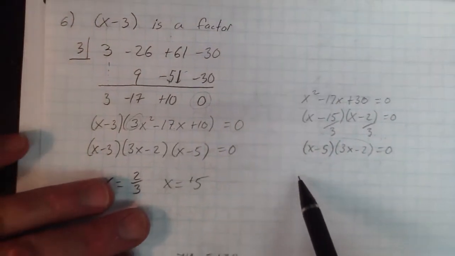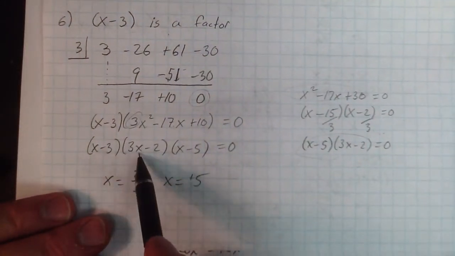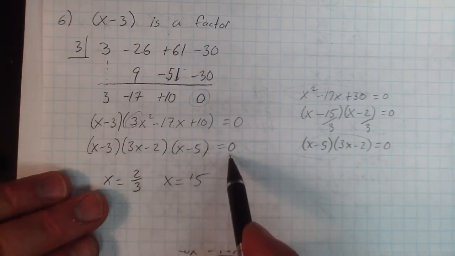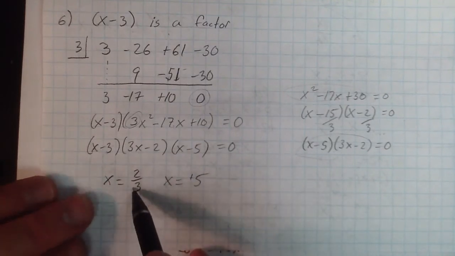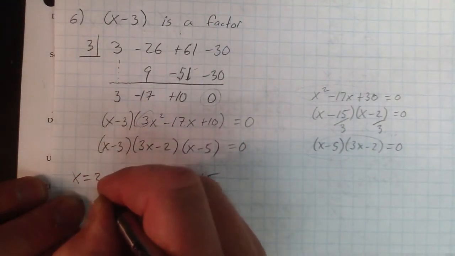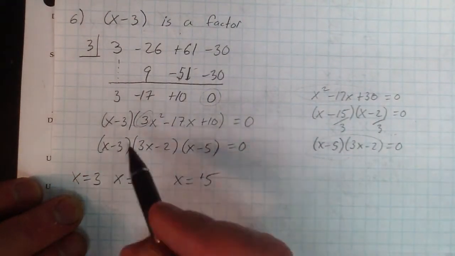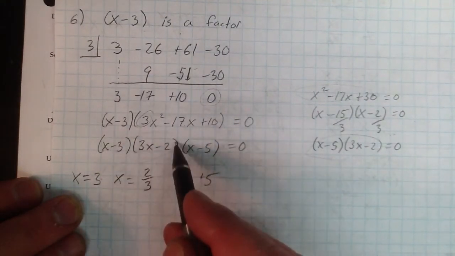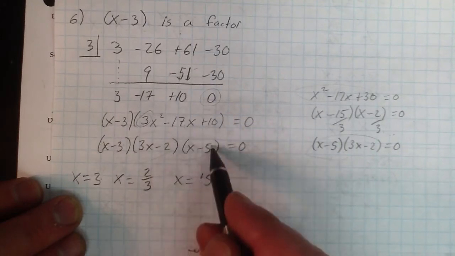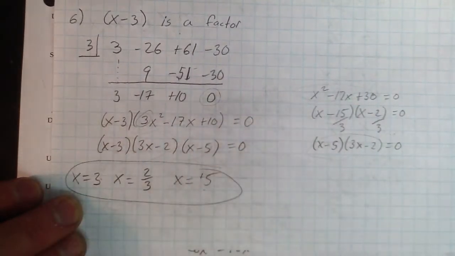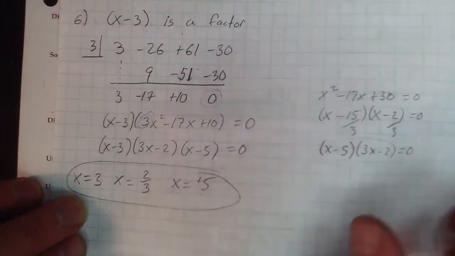So our original polynomial will factor into these 3 parts. Each one of these parts I set equal to 0, and these are my values of x that will make this 0. One is the one that I'm given. I was told positive 3 would make this 0. I plug that in there. Yes, it will. What will make this piece 0? A positive 2/3. What will make this factor 0? A positive 5. There are all my zeros, or all of my solutions for problem number 6.